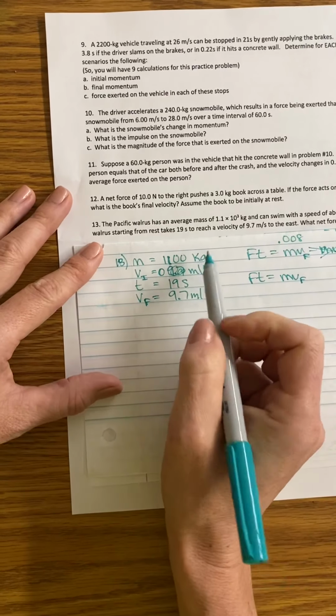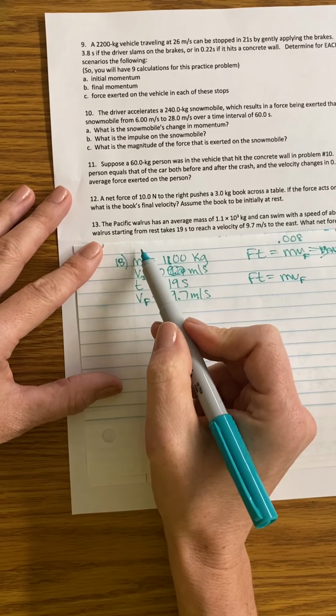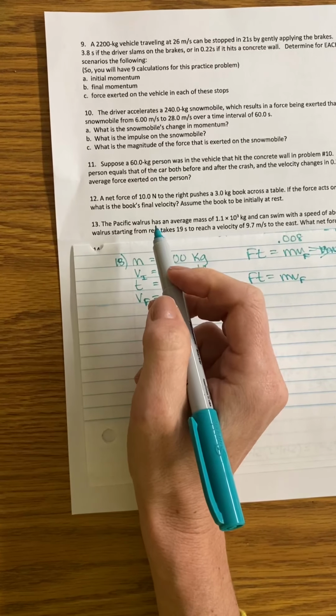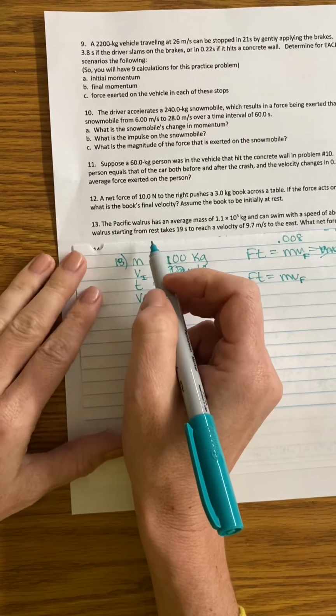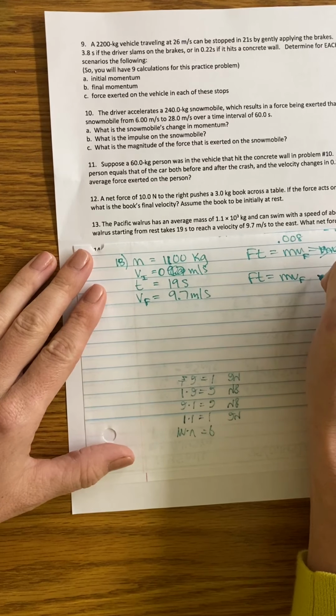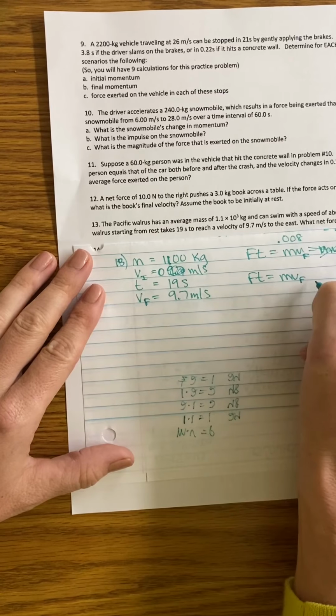Also, this is another one where we have a change in energy. Since we're starting from rest and we're increasing our energy, we're going to have positive work being done on this walrus. Okay, so this is what our equation looks like.